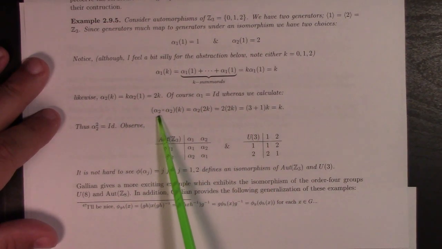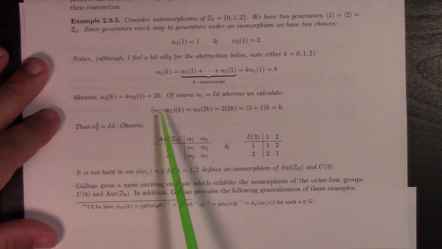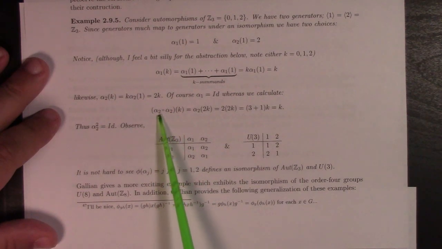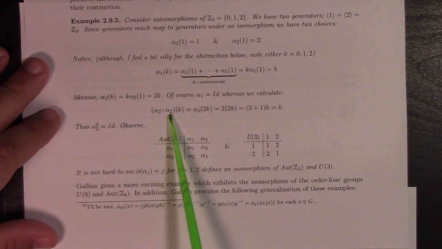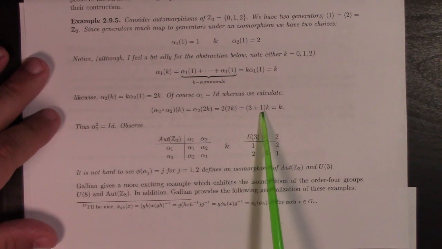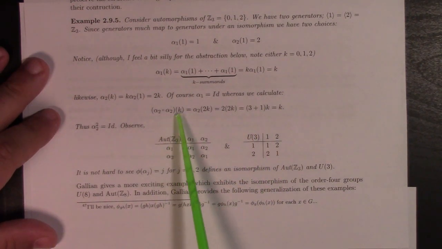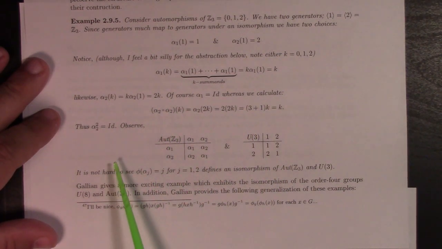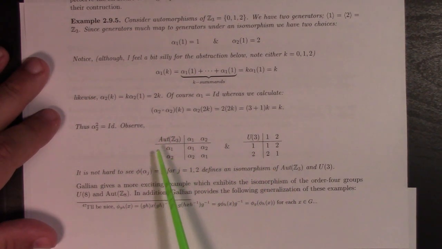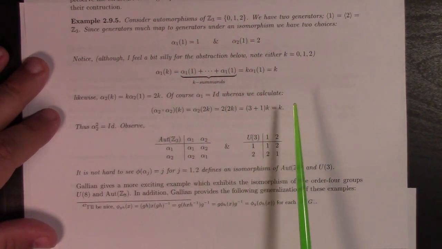Then you can calculate the composite of alpha 2 with itself, which you want to do to understand the multiplication rule of these isomorphisms. When I do that, I get alpha 2 of 2k, which is 2 times 2k, which is 3 plus 1 times k. Well, that's k again. In other words, alpha 2 has order 2. It's its own inverse. And we can look at the following Cayley table for the automorphisms of Z3. I know that there are just 2 because there are only 2 generators, so there are only 2 places to send 1.